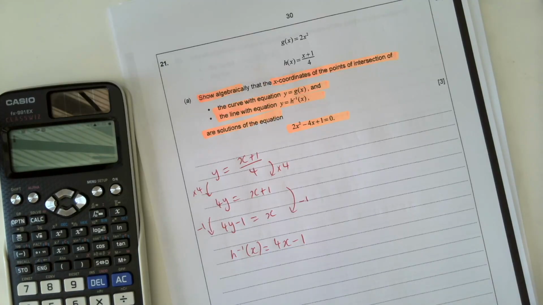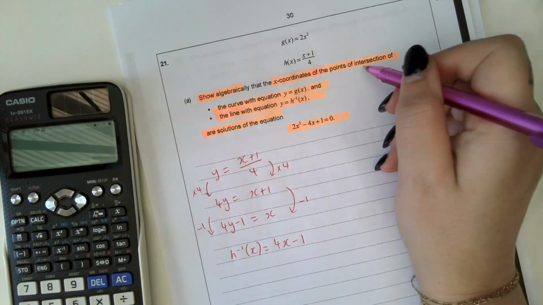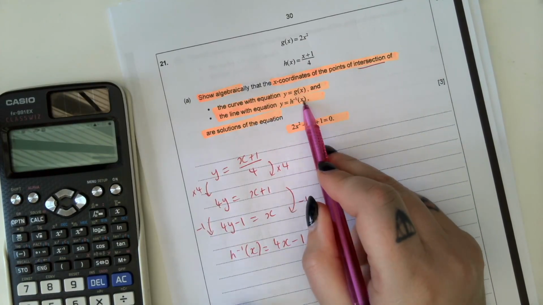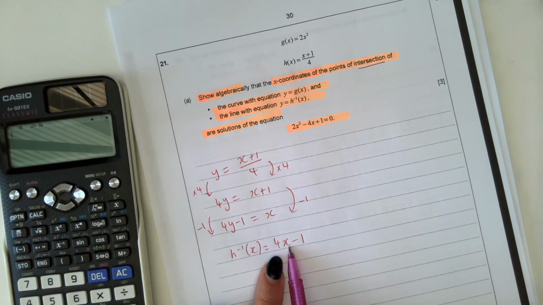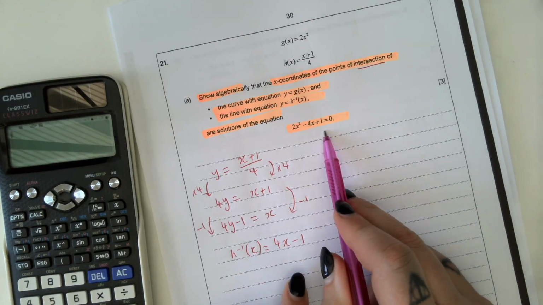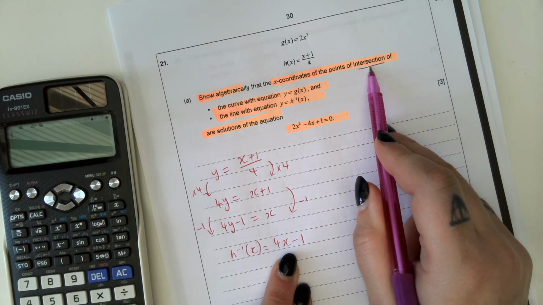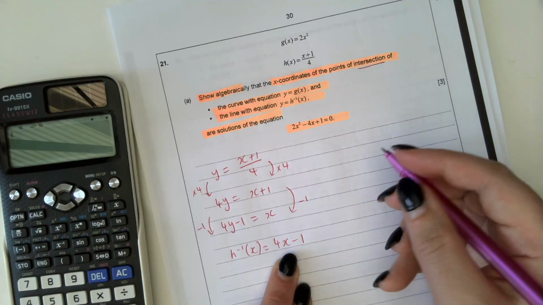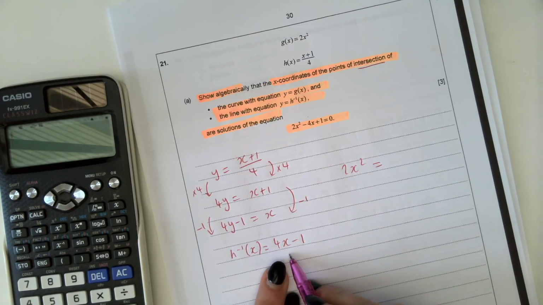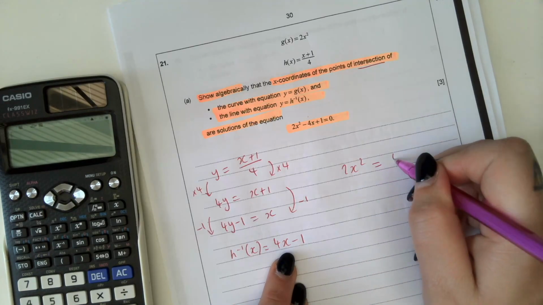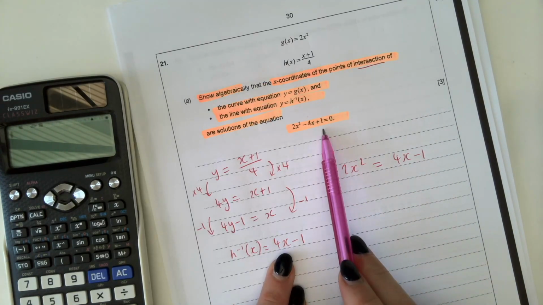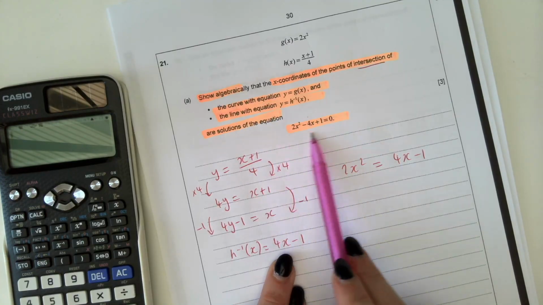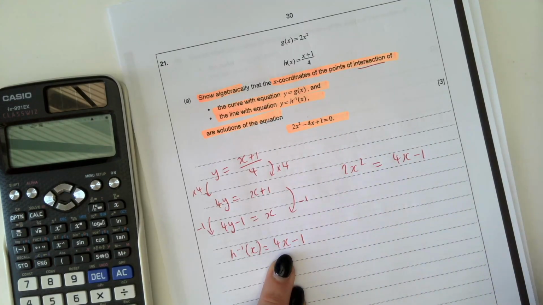So now we're showing algebraically that the coordinates of the points of intersection of y equals g of x and y equals the inverse function of h of x are solutions to this equation. So points of intersection means we need to make these two equations for y equal to each other. So g of x equals 2x squared, which is equal to the inverse function of h of x, which is 4x subtract 1. Now I'm going to show that they have solutions to this equation, so I'm going to rearrange this to make it equal to 0.